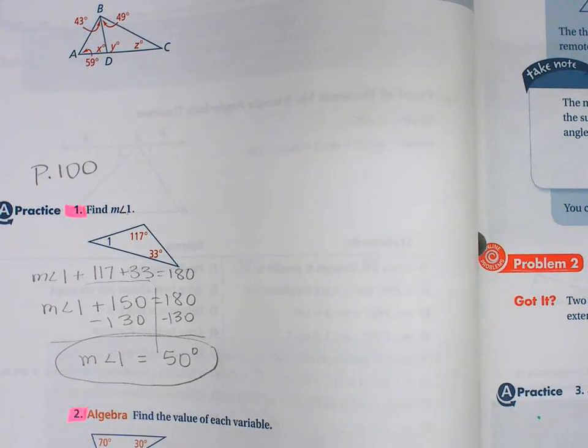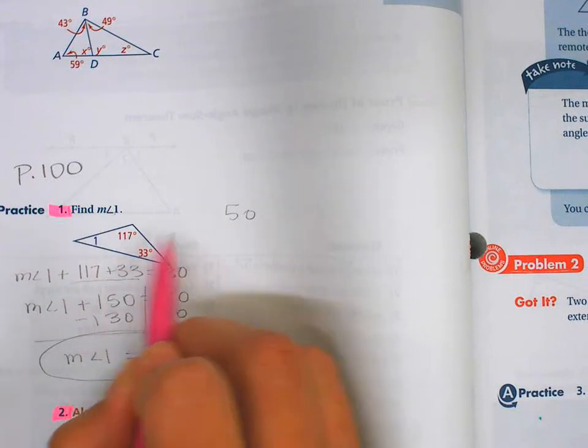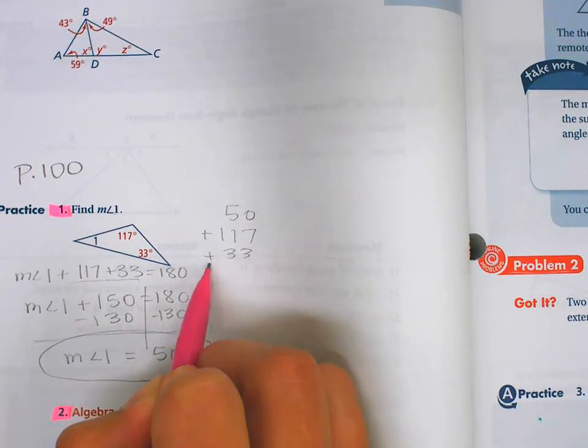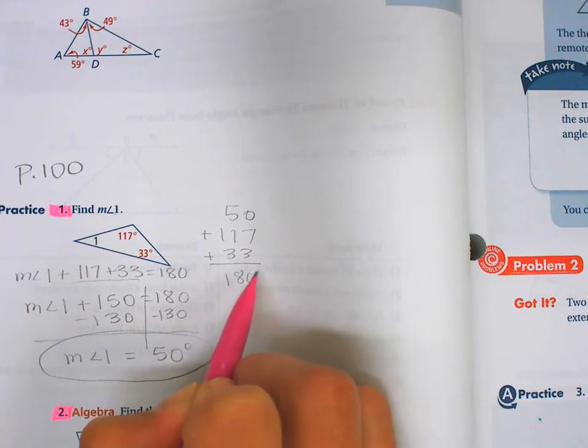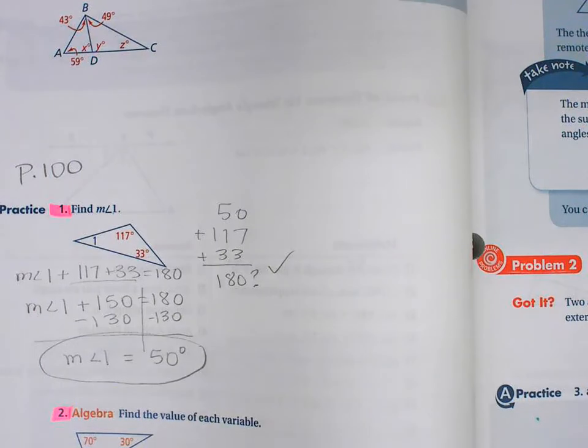Okay, and then you can check your answer, just check in the calculator. If you add up the angle 1 measure, the 117 and the 33, does that equal 180? That's what you need to check. If it does, then you did it right. Then you know that you have the correct answer.